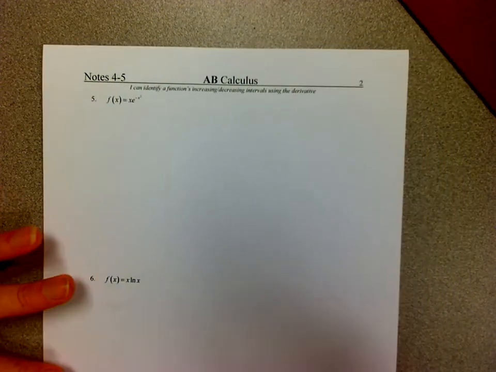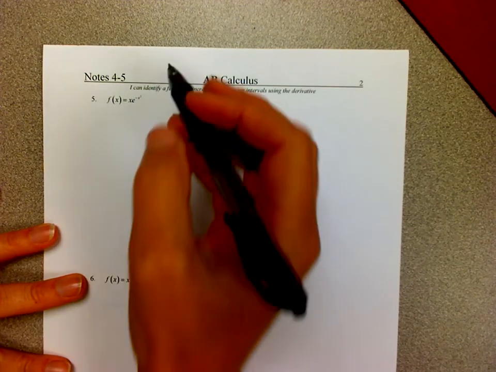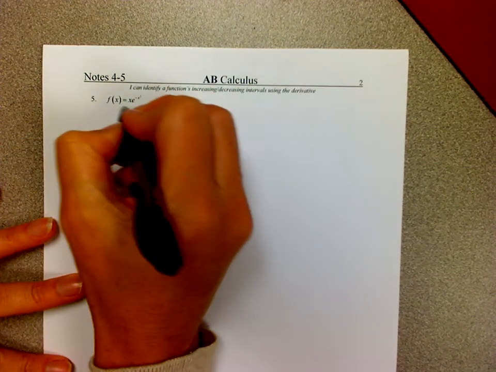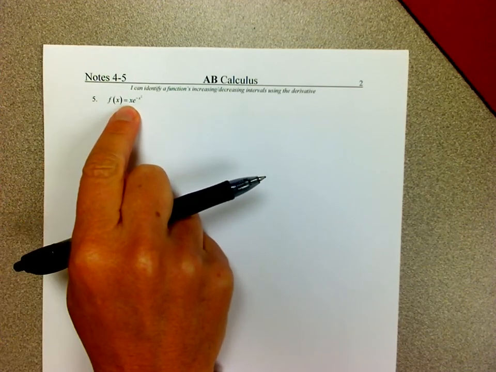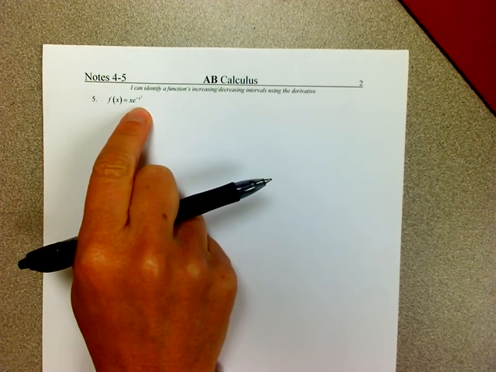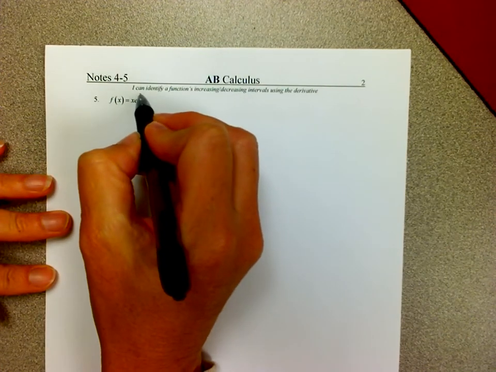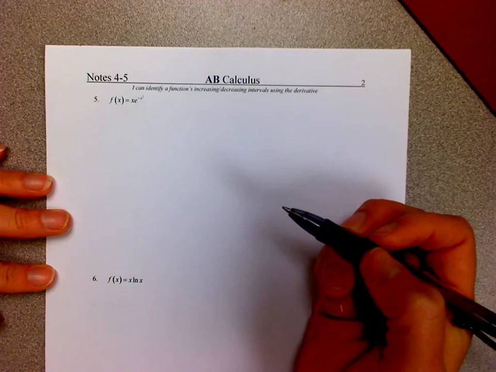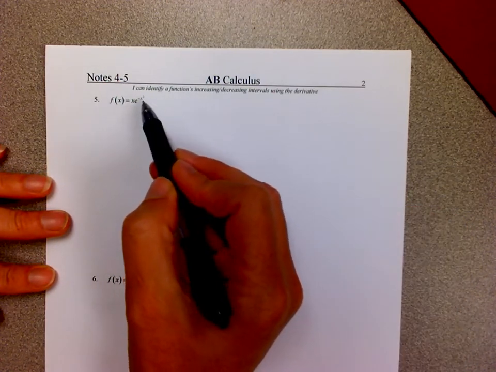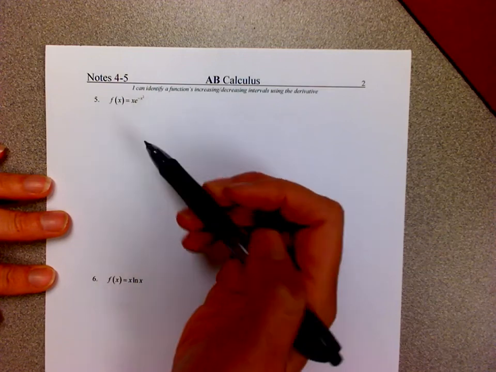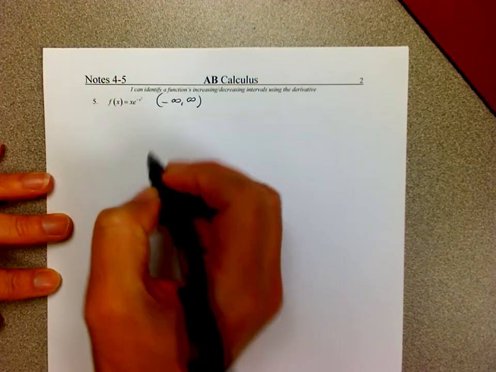So number 5, f is x times e to the -x squared. The first thing we're going to do is talk about the domain. The domain of x is just all real. The domain of e to the whatever, unless the whatever happens to be some funky inside function, will also be all real. So check the domain of every inside and outside function, and we're all real. So this one is all real. Just keep that in mind.